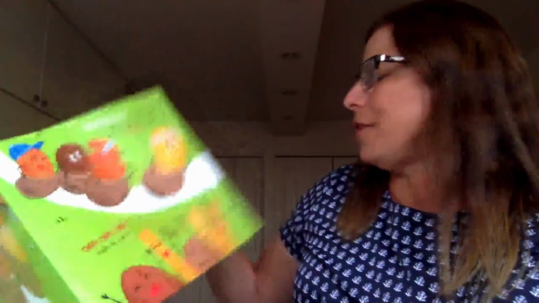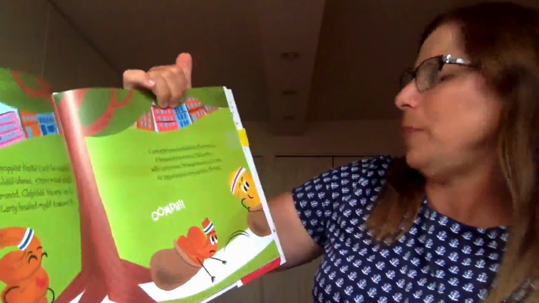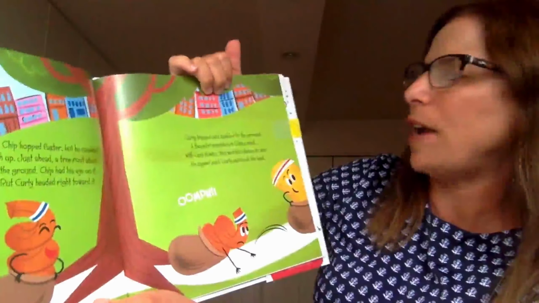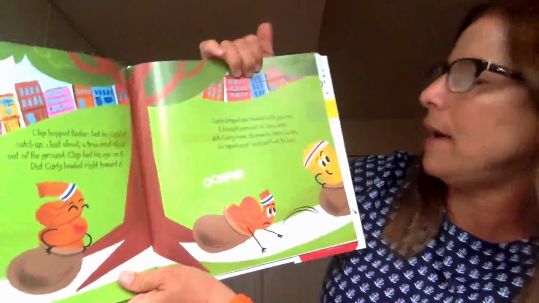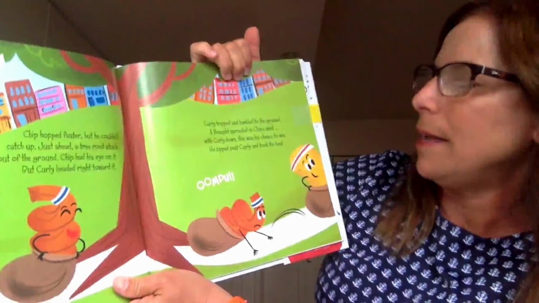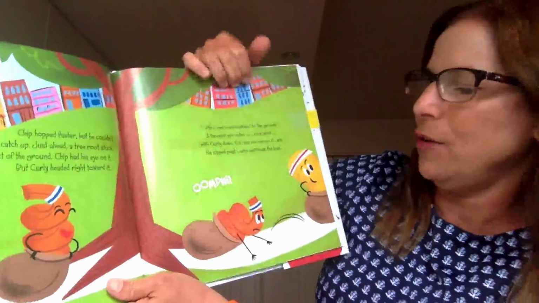And then one other example is Curly tripped and tumbled to the ground. A thought sprouted in Chip's mind. With Curly down, this was his chance to win. He zipped past Curly and took the lead. And you have this oomph here.